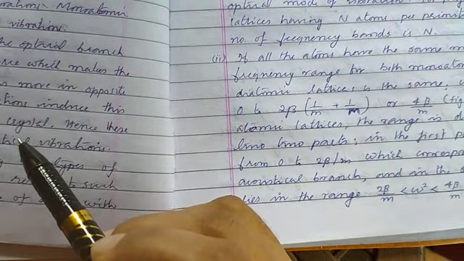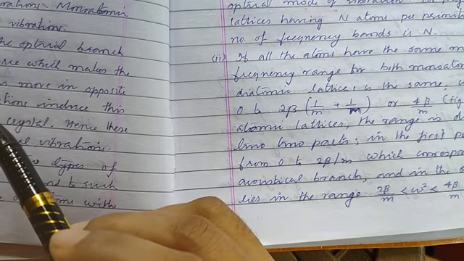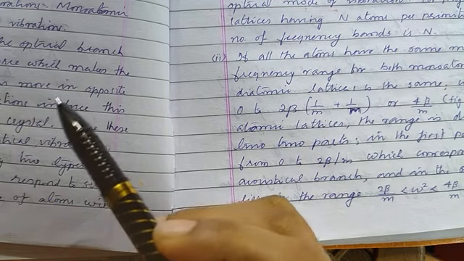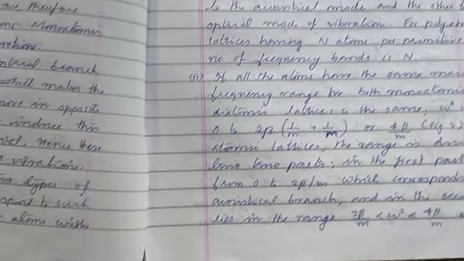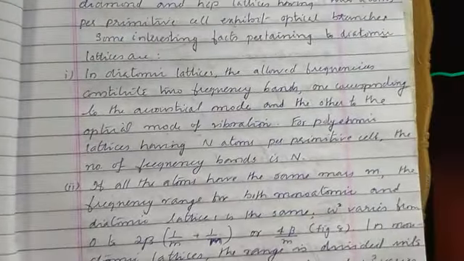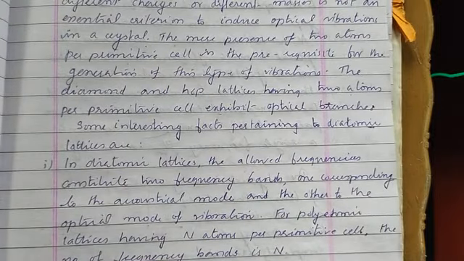Okay, so the optical branch can be excited by light radiations or optical radiations inducing into the crystal system. So these types of vibrations can be observed in ionic crystals where plus ions and minus ions alternately appear at the lattice points.